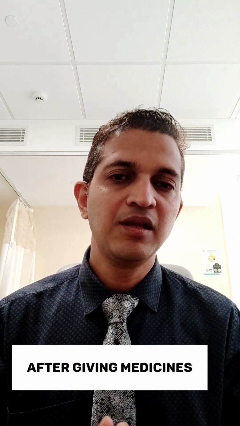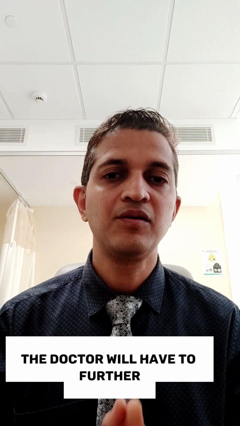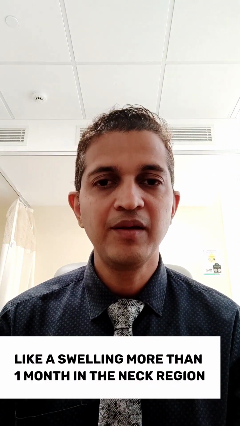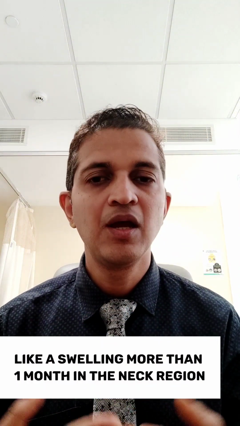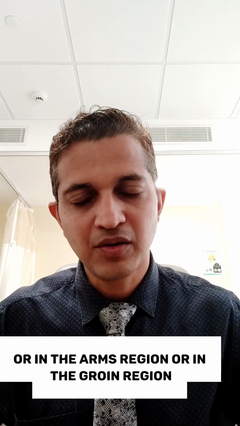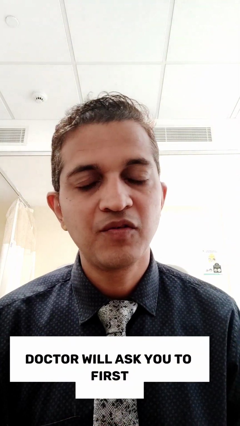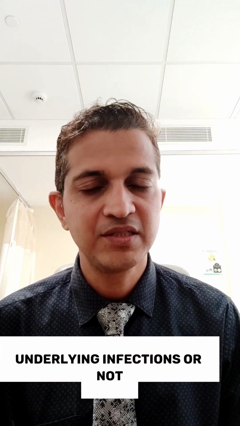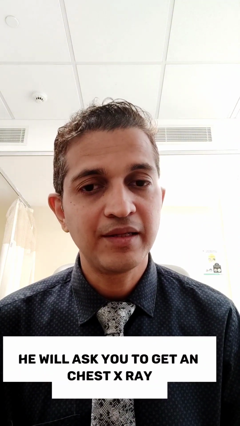If after giving medicines the swelling is not decreasing, the doctor will have to think about other possibilities, like a swelling lasting more than 1 month in the neck region, the arms region or the groin region. The doctor will ask you to first get a complete blood count test. He will check whether you have underlying infections or not. He will ask you to get a chest X-ray.